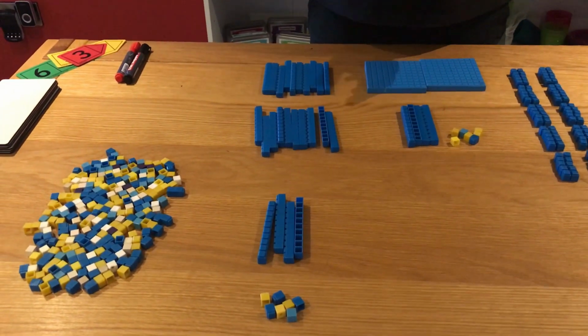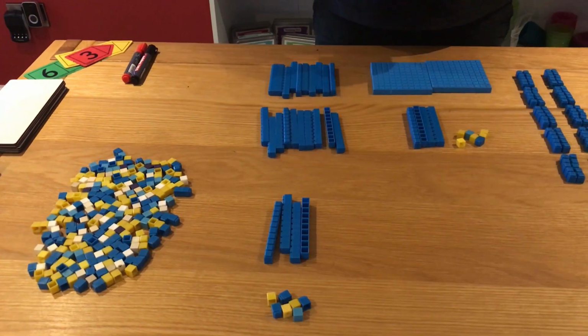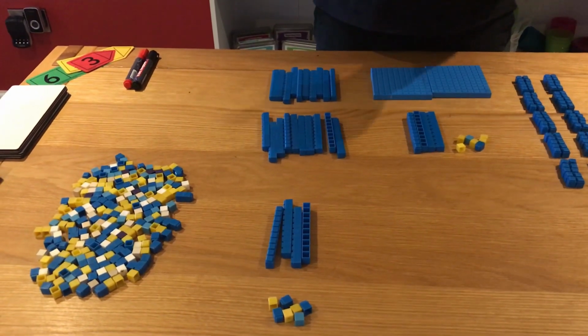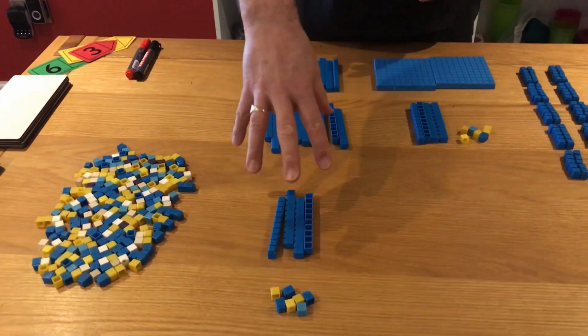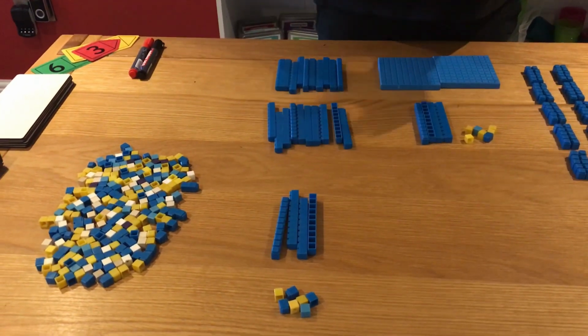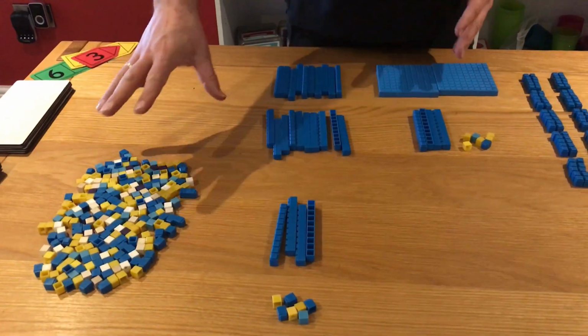I think if children did that in their first few days of place value, then they'd really understand what a number actually is. And the number 247 actually is worth 24 tens, not 4. It's worth 247 ones, not 7.